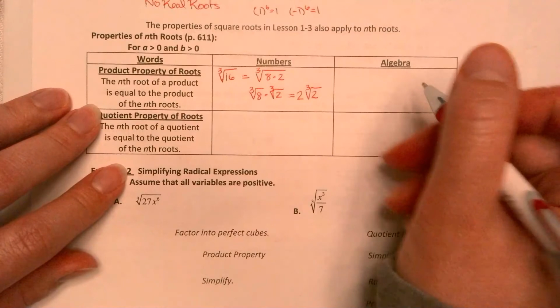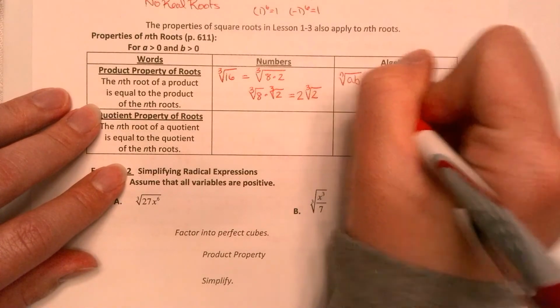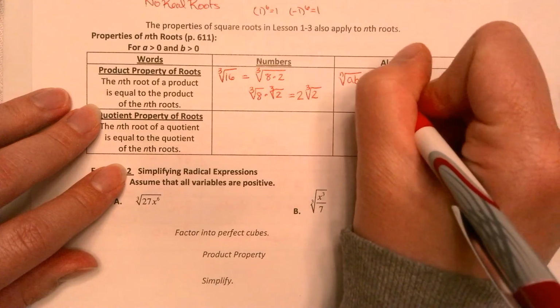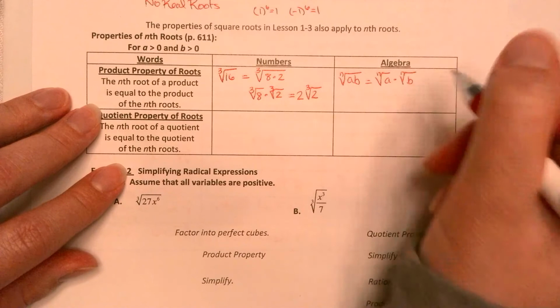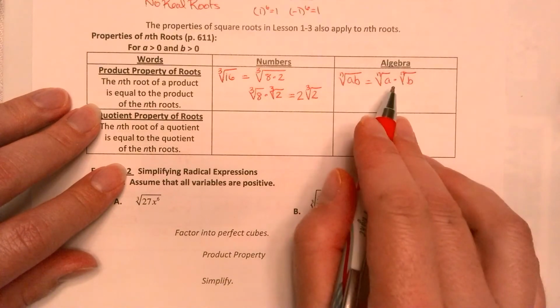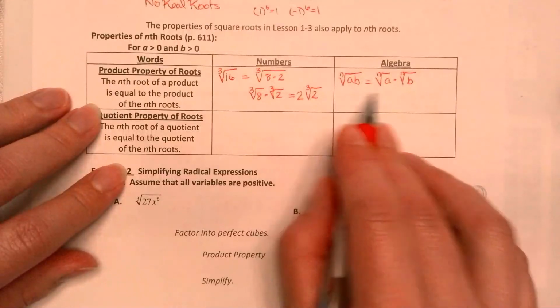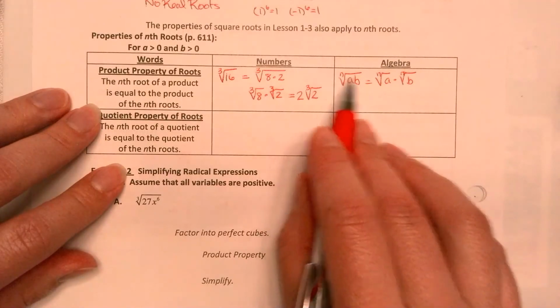Okay, the algebra, this is the rule. The nth root of a times b is equal to the nth root of a times the nth root of b. So this is not a new rule. This is a rule that we had with square roots. We had the square root of a times b is equal to the square root of a times the square root of b. This is telling you now that you can do it with any index.